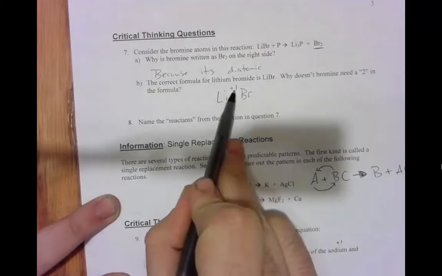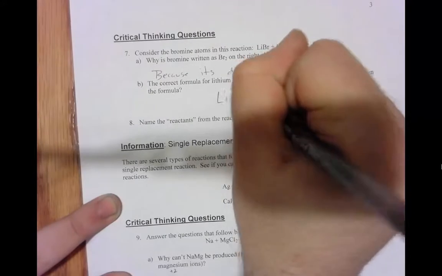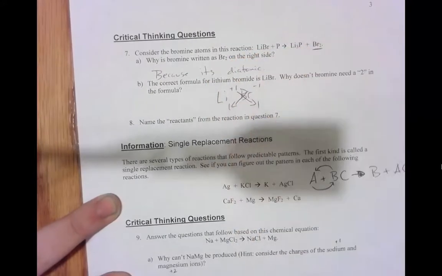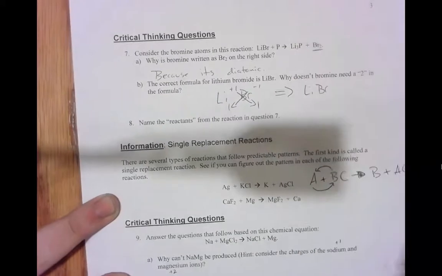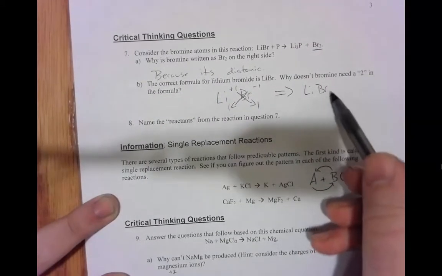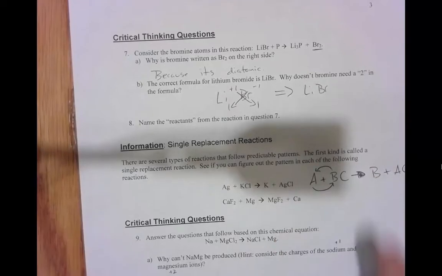So lithium has a positive 1 charge, bromine has a negative 1 charge. Then when we crisscross, we put the ones on the bottom, and then it becomes LiBr. We do not need more bromines to balance out the lithium. There's only a 1-to-1 ratio.